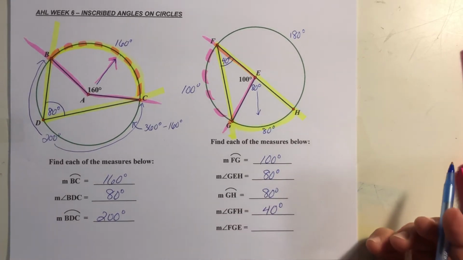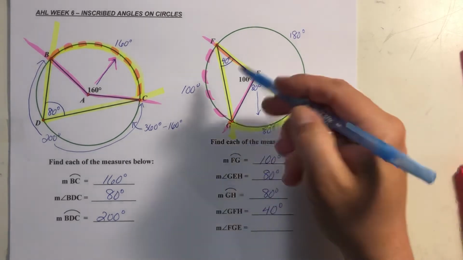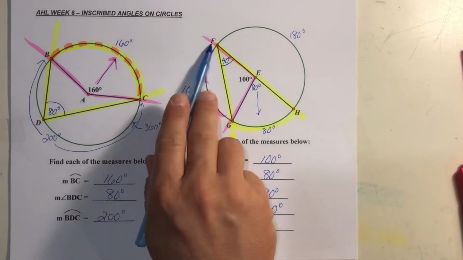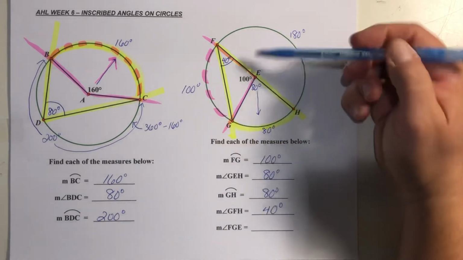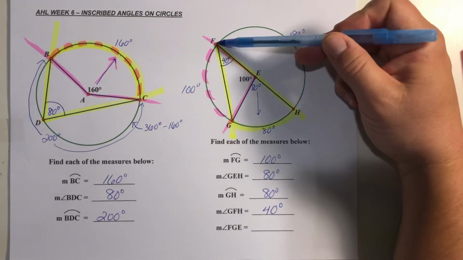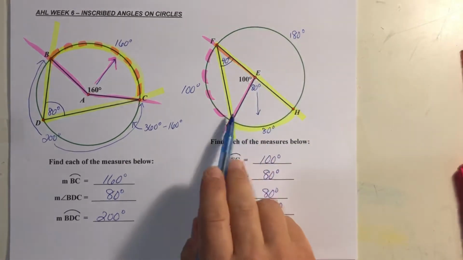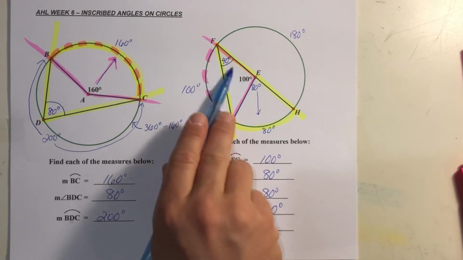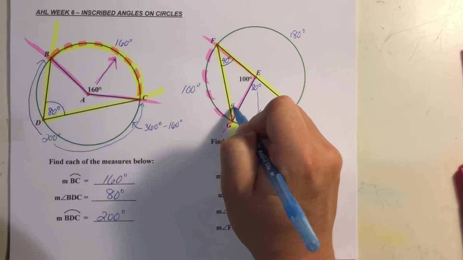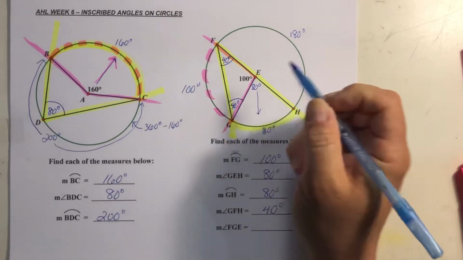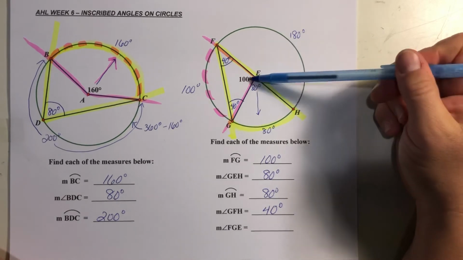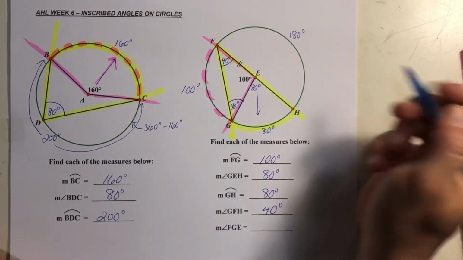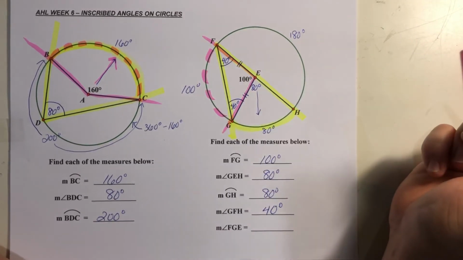Okay, so let's think here. Wait a minute. It's also asking us for the measure of angle FGE. All right, well, think about this. We already know two angles in triangle FGE. So I know that this angle plus this angle plus this angle should be 180 degrees. Together, these are 140 degrees, leaving 40 degrees left over. So as a matter of fact, this is an obtuse isosceles triangle. We should actually know that, right? Because FE and GE are each a radius.